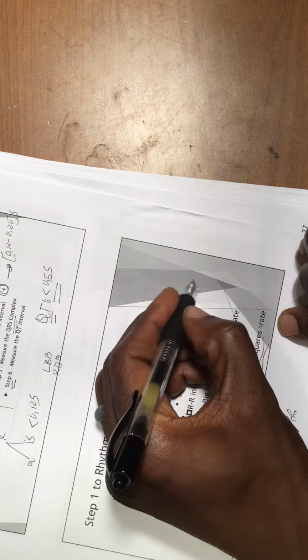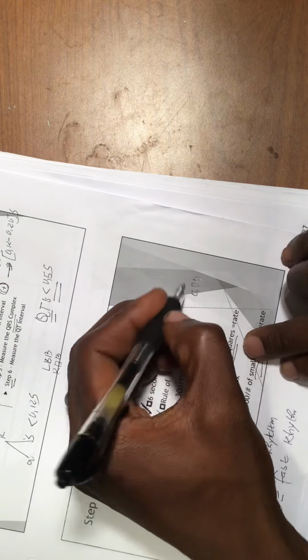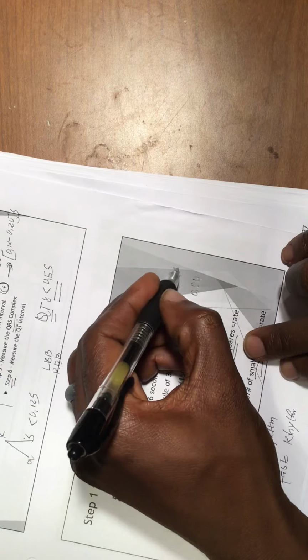And remember the small squares are 0.04 seconds and the big squares are 0.2 seconds. Very important. Remember what I was telling you about that.